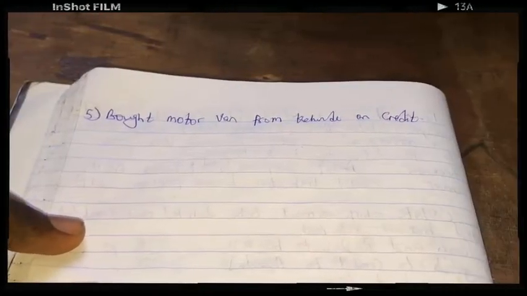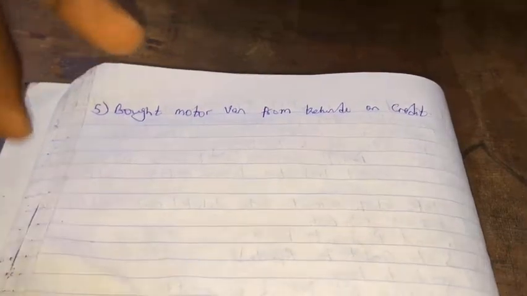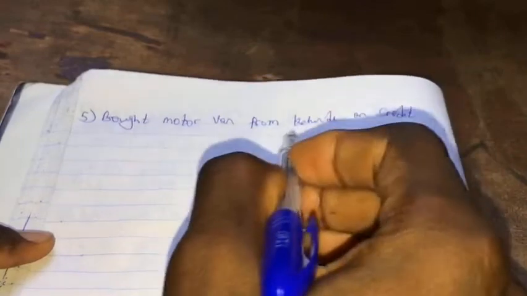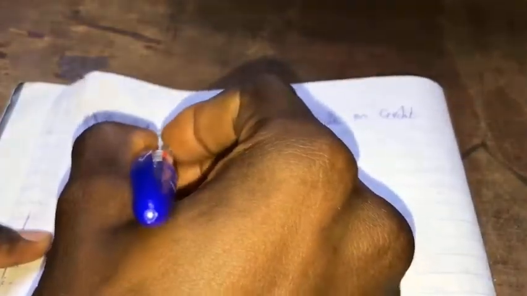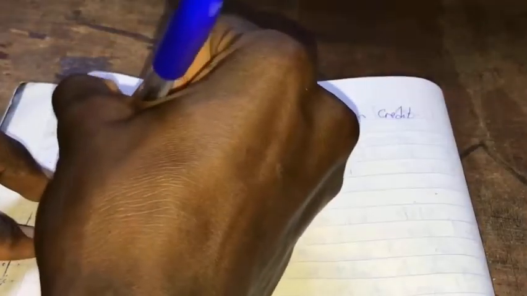Bought motor van from Kende on credit. So it is a credit transaction, therefore a name will be attached. Therefore Kende is involved and motor van is involved. Therefore you write it down. Motor van and Kende.